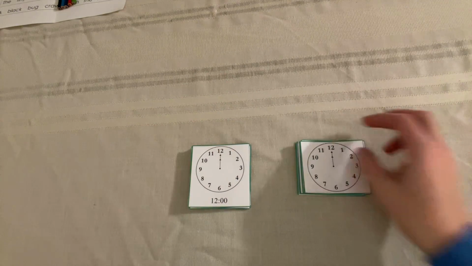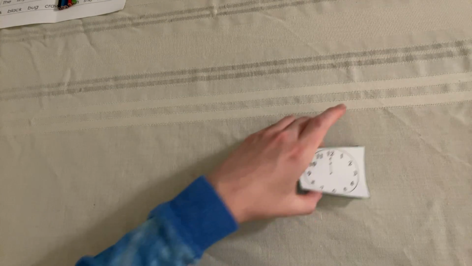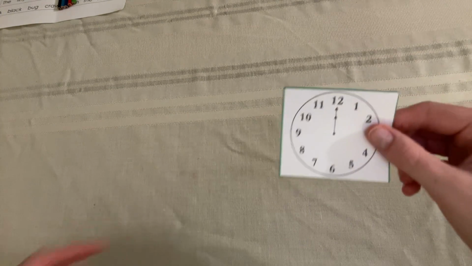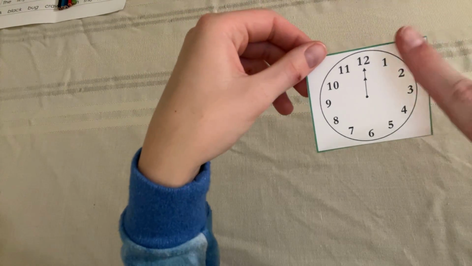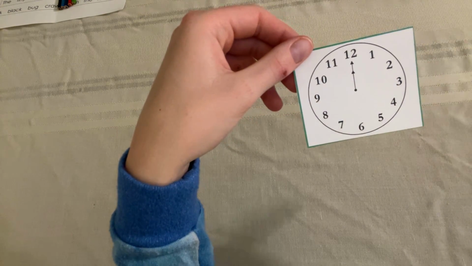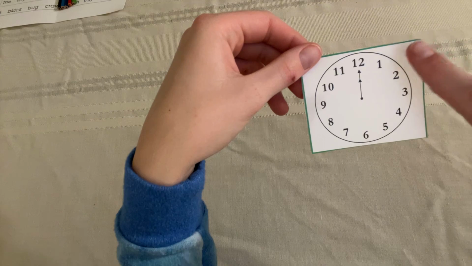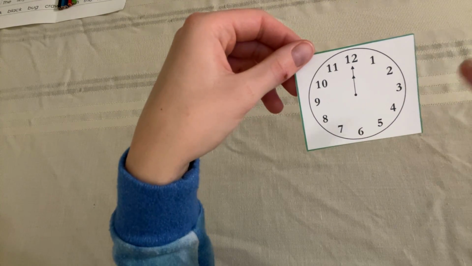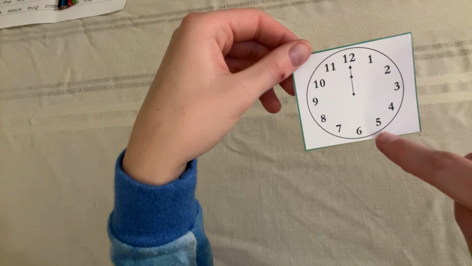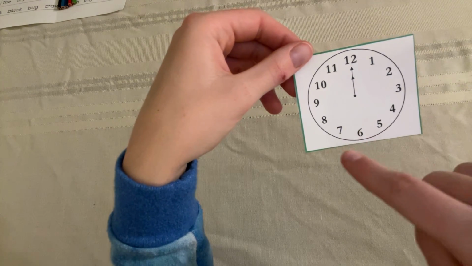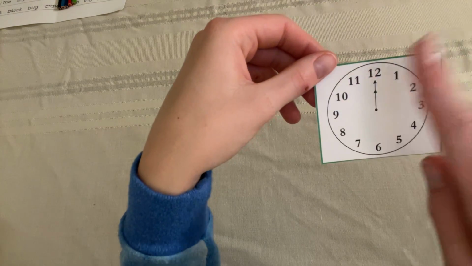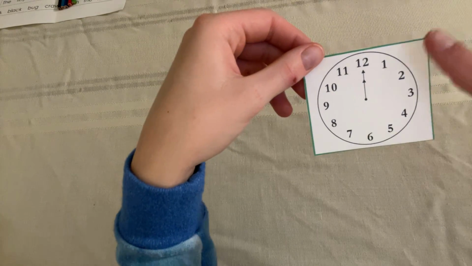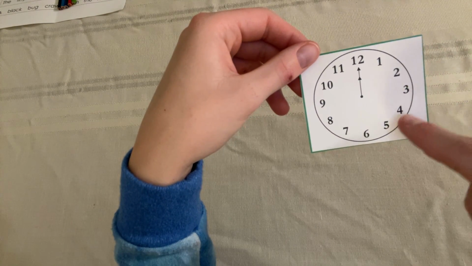Let's start by looking at the picture of the clock. You will notice a couple of different things on a clock. A clock has numbers that go all the way around. 12, 1, 2, 3, 4, 5, 6, 7, 8, 9, 10, 11. These numbers stand for an hour.